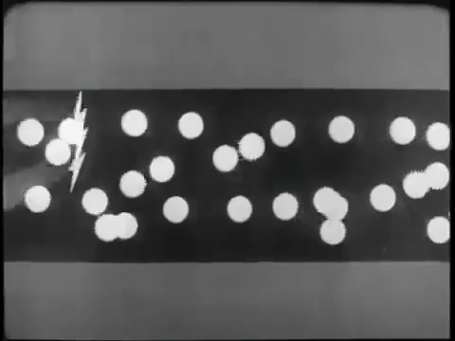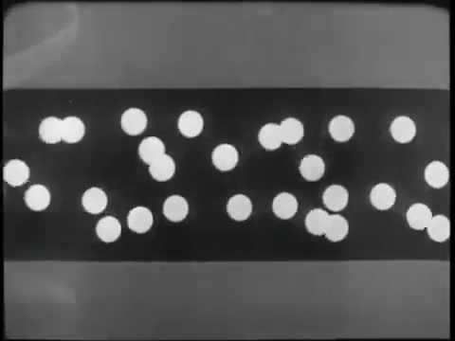When the magnetic field sweeps down across the wire, electrons move in one direction. When the magnetic field sweeps up across the wire, the electrons move in the opposite direction. This movement of electrons in either direction constitutes an electric current flow.